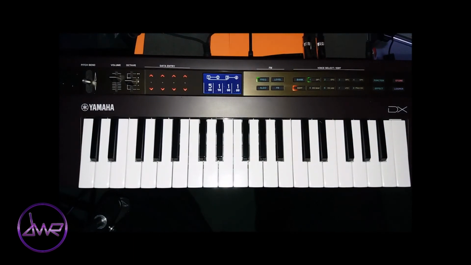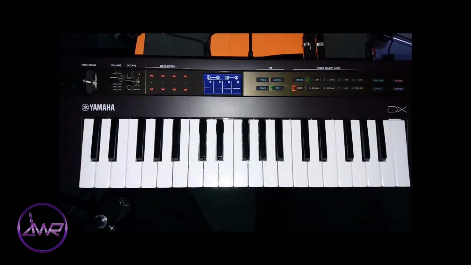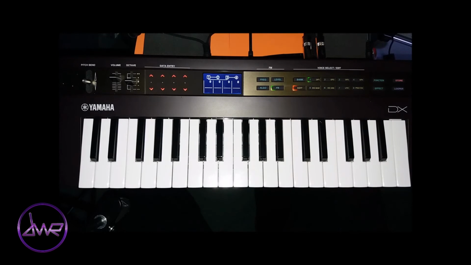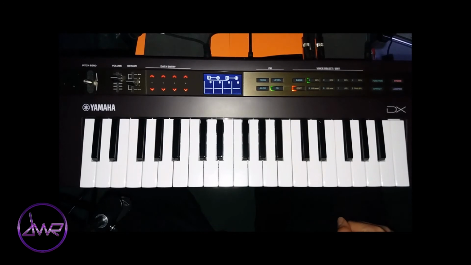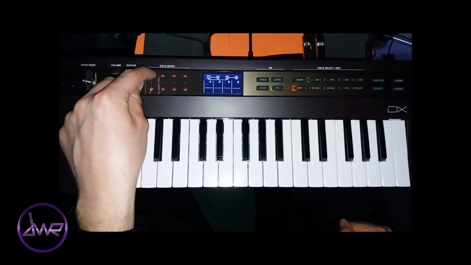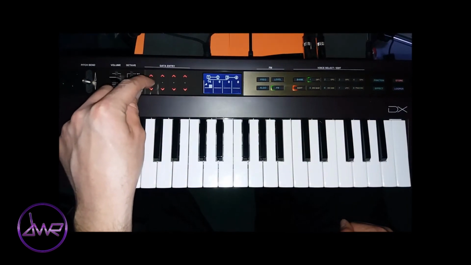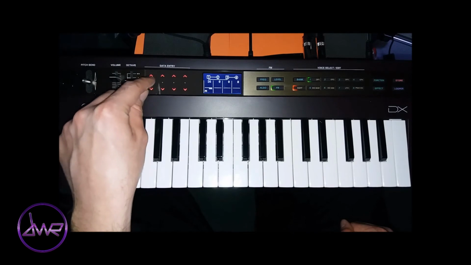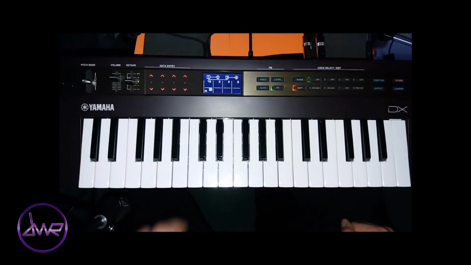The last section we're going to look at is FB or feedback. This is where we can send the feedback from either the carrier or the modulator back into itself to create even more modulation. On the REFACE DX, we can change the feedback waveform shape into either a sawtooth or a square wave. The more we go up, the more of a sawtooth the waveform becomes, and if we go down, the more a square wave it becomes.